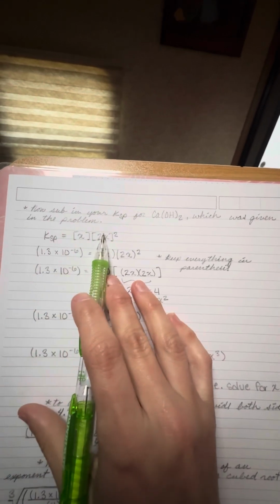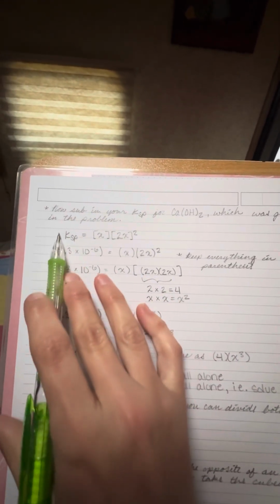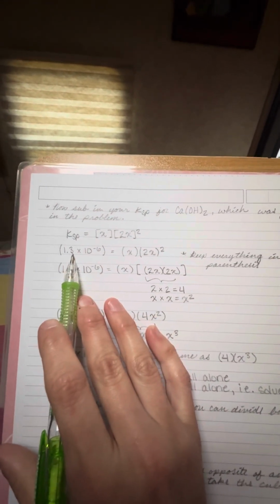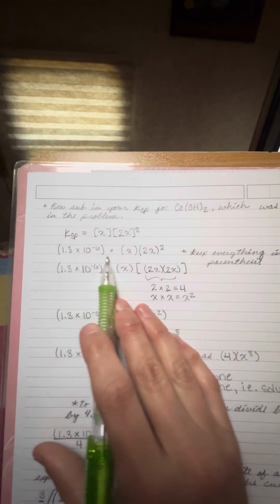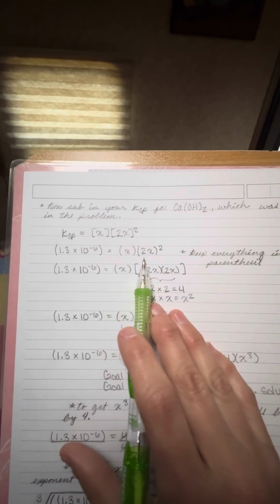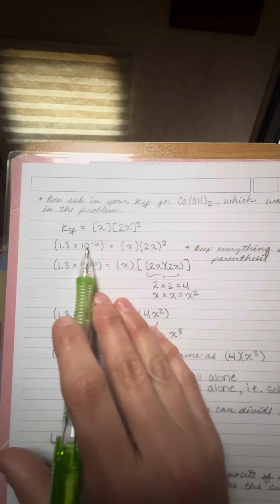So we've rewritten that equation from the bottom of the previous page, and we're going to substitute in this value, 1.3 times 10 to the negative 6th, and this gives us this equation.